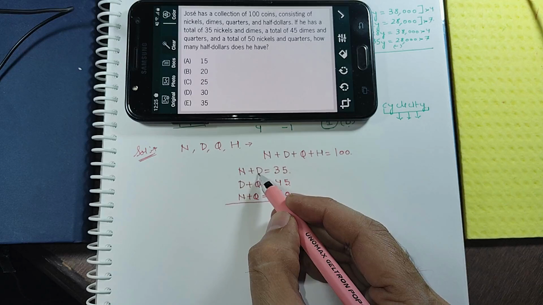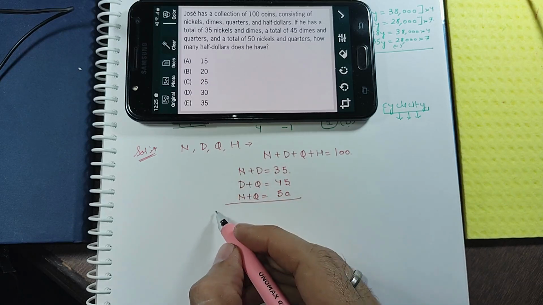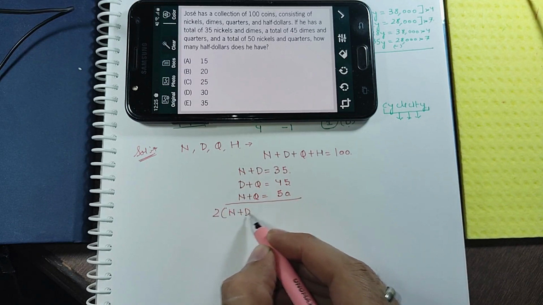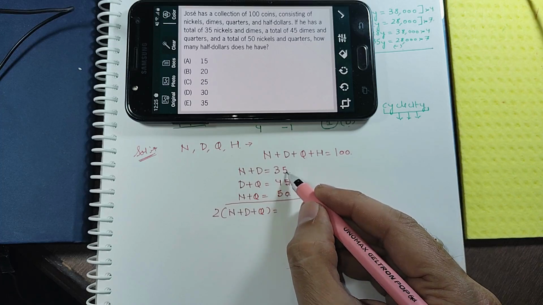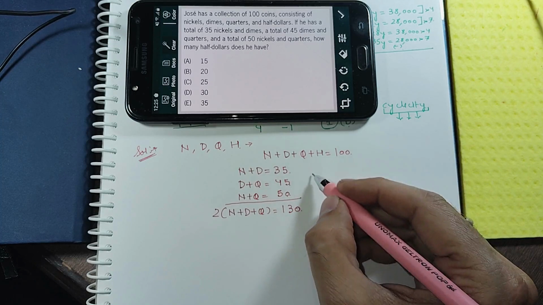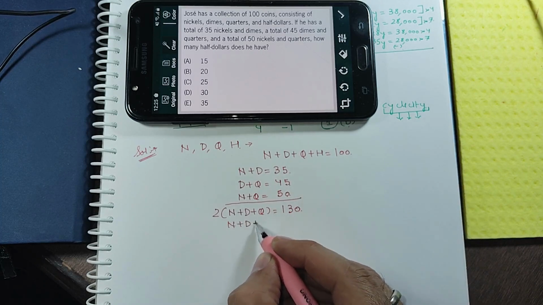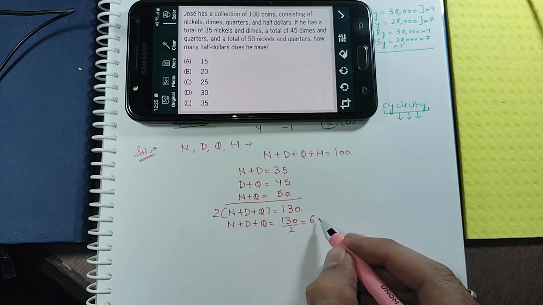Now see, here we have 2D, 2Q and 2N. So if we add these, we will get twice of N plus D plus Q, which will be equal to 50 plus 45 plus 35, which is 130. Right? So nickels plus dimes plus quarters equals 130 by 2, which will be 65.